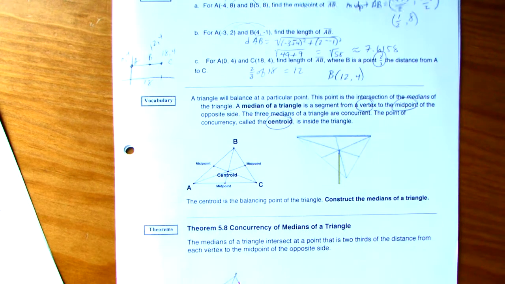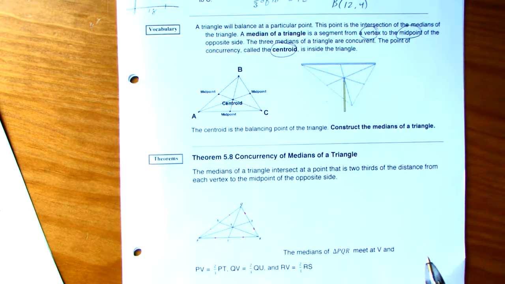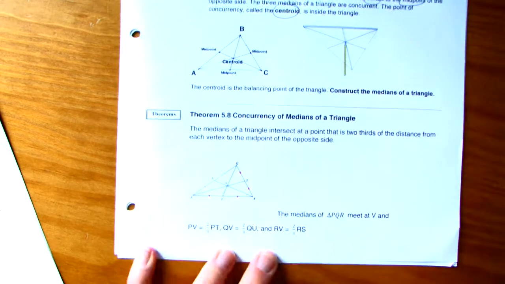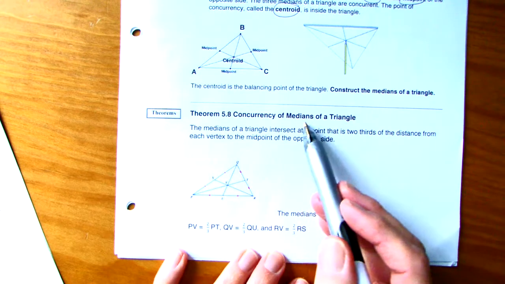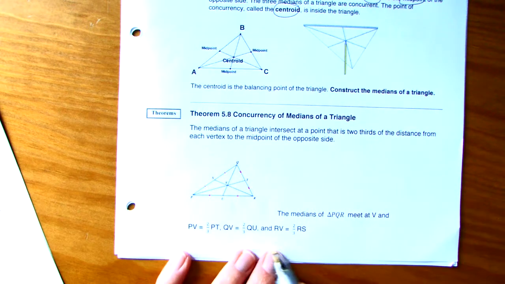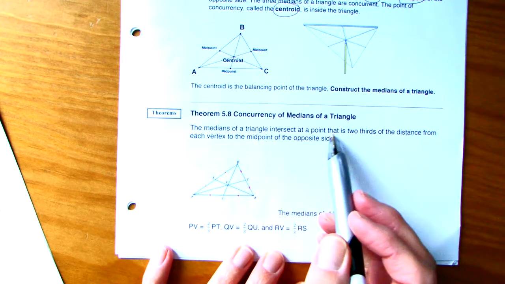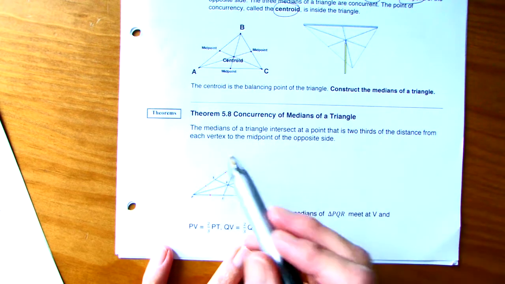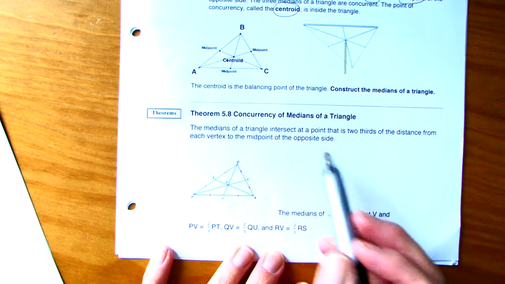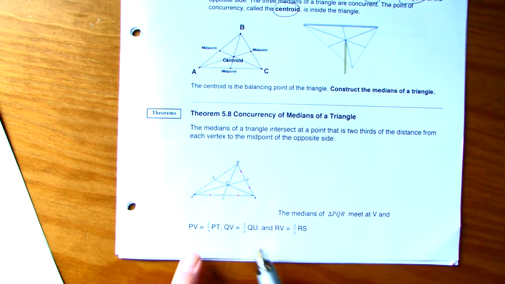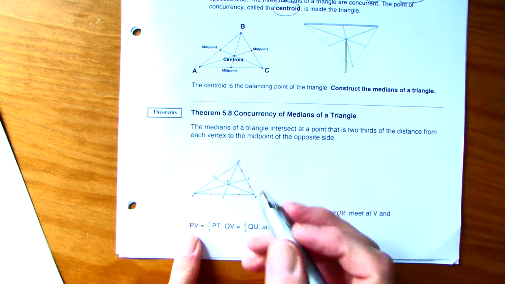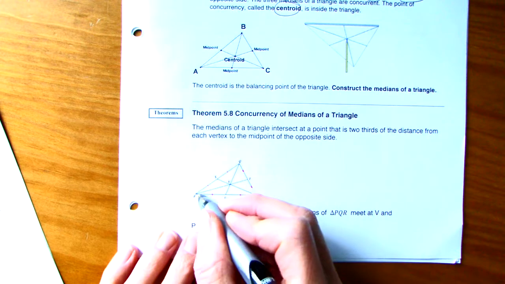All right, moving on. Theorems. Concurrency of medians of a triangle. So this is where our 2/3 come into place. The medians of a triangle intersect at a point that is 2/3 of the distance from each vertex to the midpoint of the opposite side. So if you look at PV, that is this segment right here.